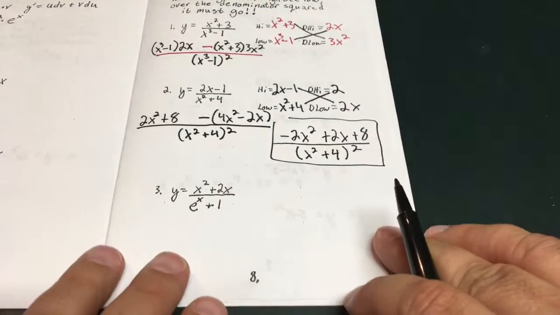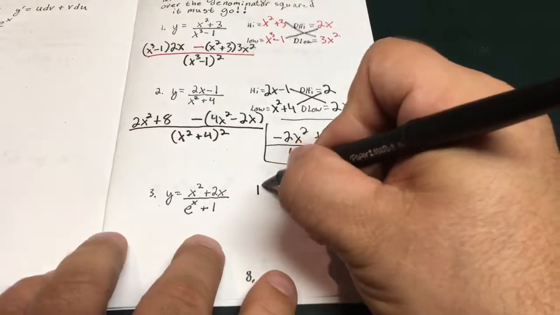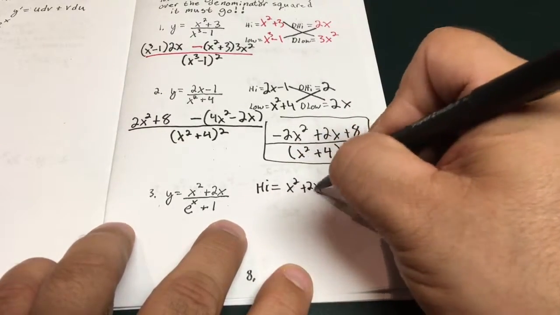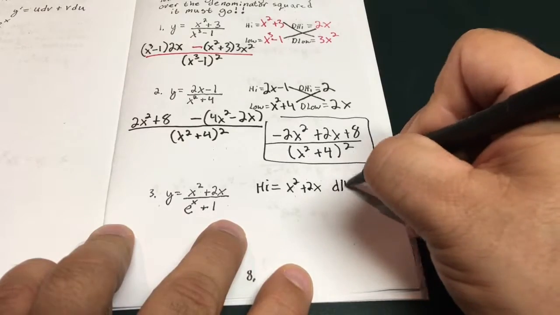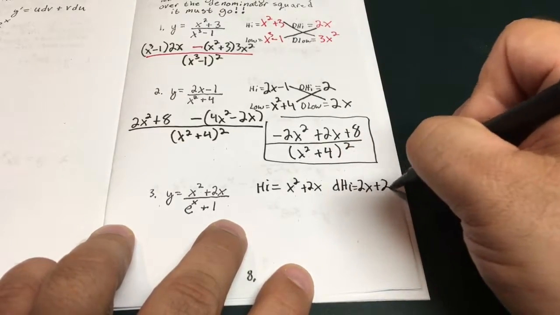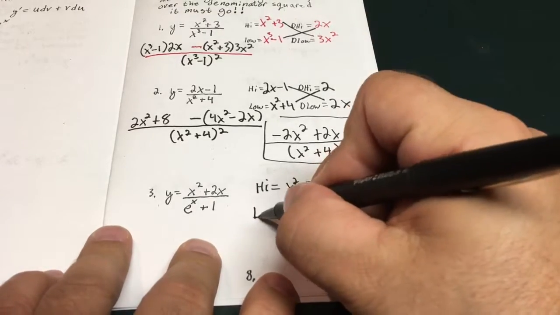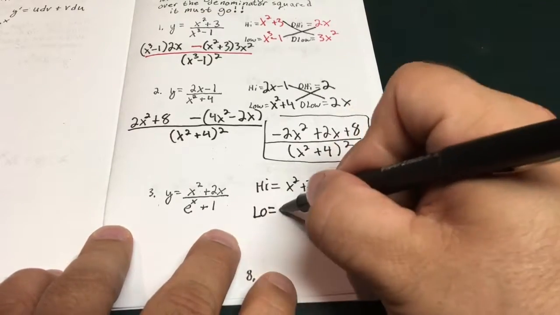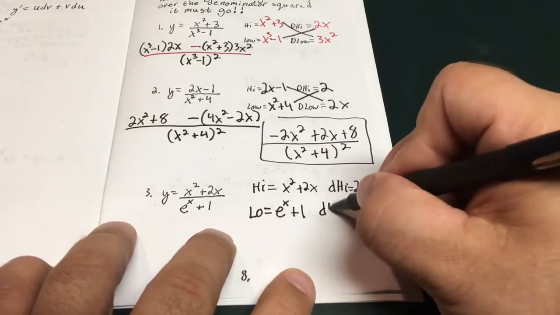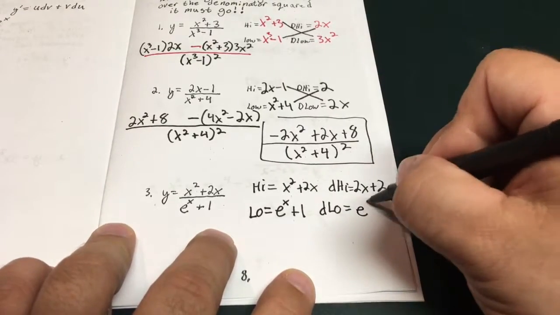Now number 3 looks a little bit more daunting. I'm going to set up my high, and my high equals x squared plus 2x. My d high would equal 2x plus 2. My low would equal e to the x plus 1. And the derivative of my low, my d low, would equal just plain old e to the x.